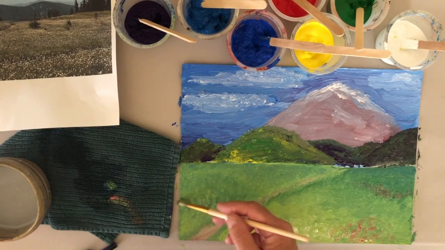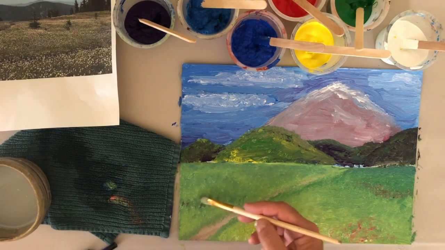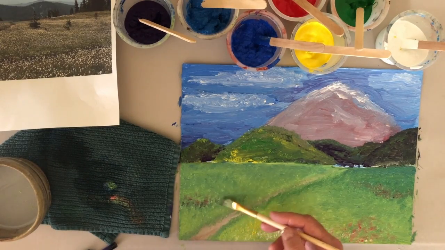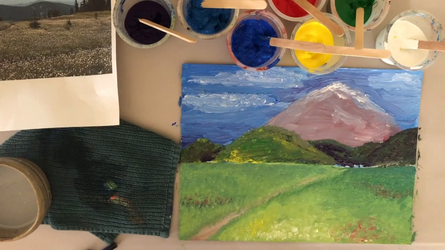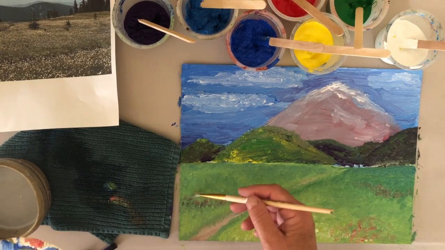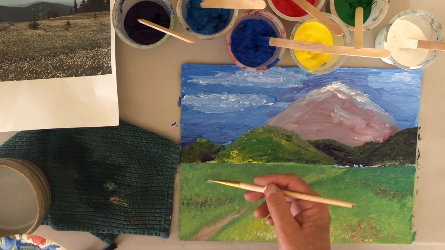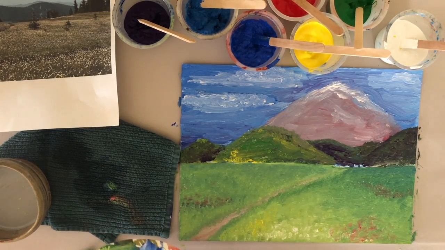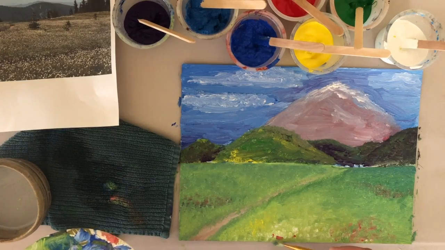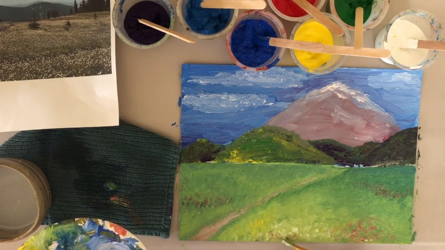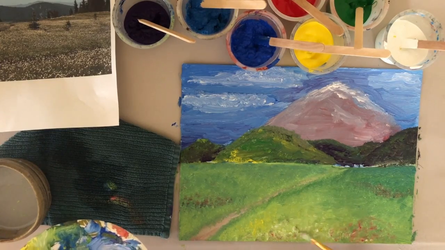Just imagine yourself kind of walking through a field of flowers and what you might see. I'm not worried about making an exact flower shape. I'm just getting the feeling that there's a flower there. Maybe a couple of stray ones up in the front here. Oops, that didn't look like a flower at all. Easy enough to correct.